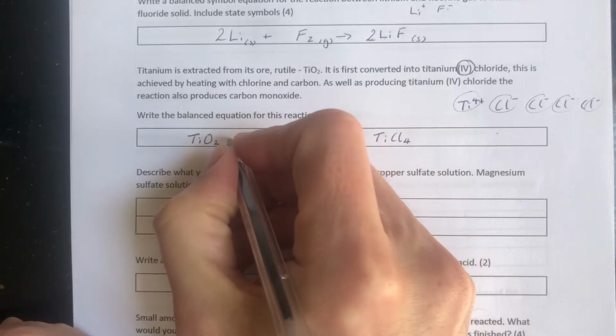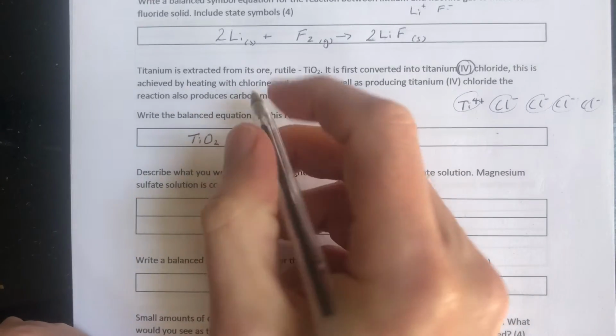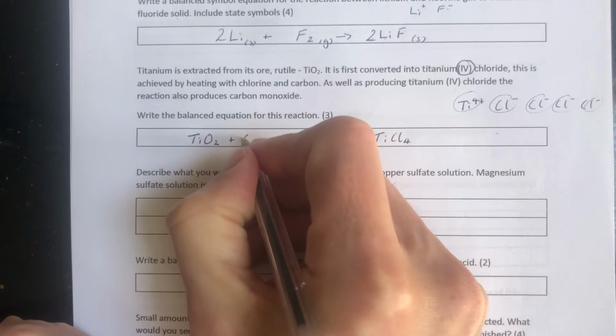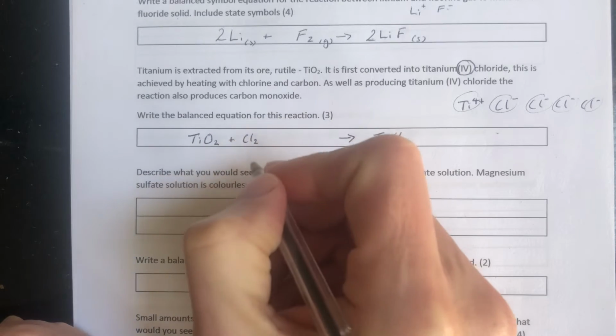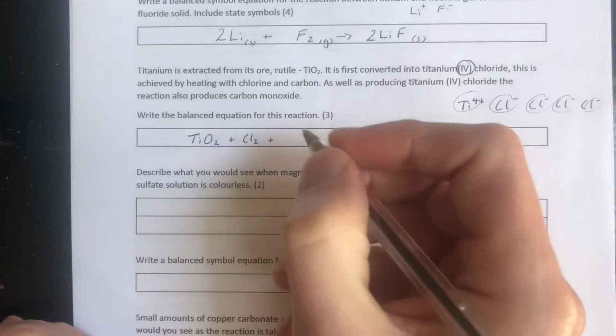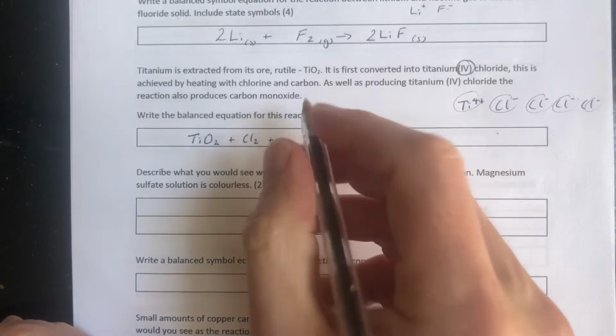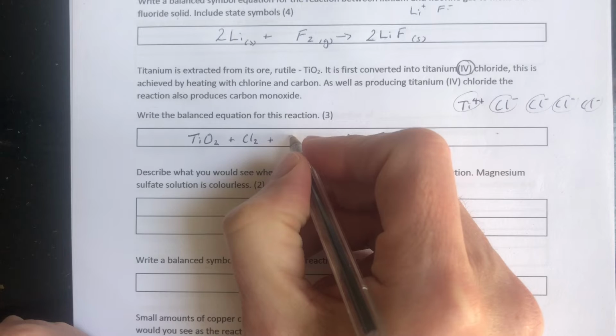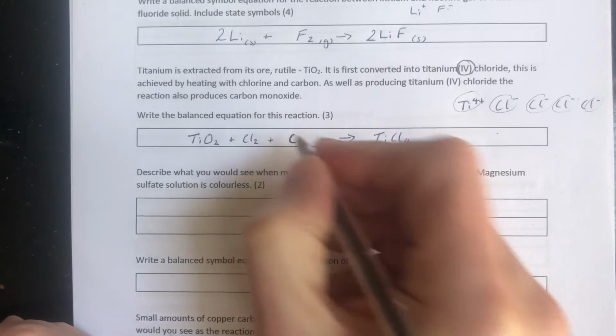This is achieved by heating with chlorine. Now chlorine is therefore a reactant, and chlorine is a diatomic molecule, one of the 7 diatomic molecules, so it's going to be Cl2. And carbon is not one of the 7 diatomic molecules, so it's just going to be C, and that's also a reactant.